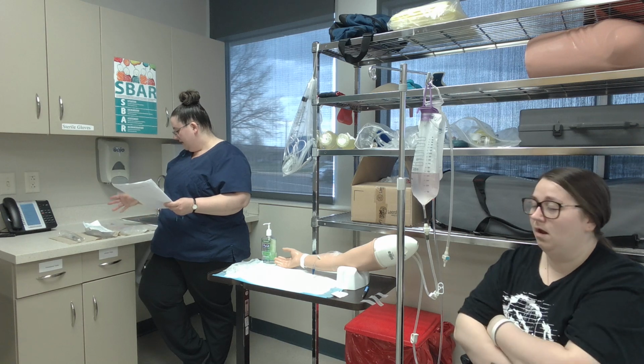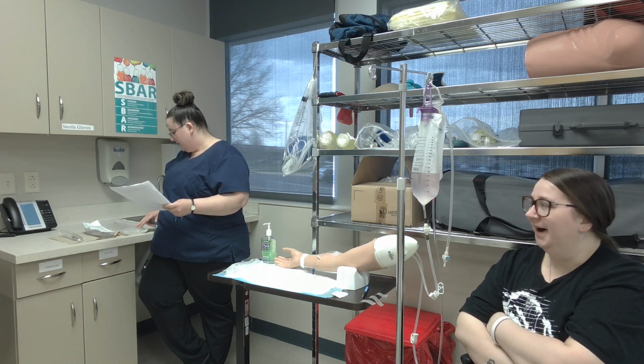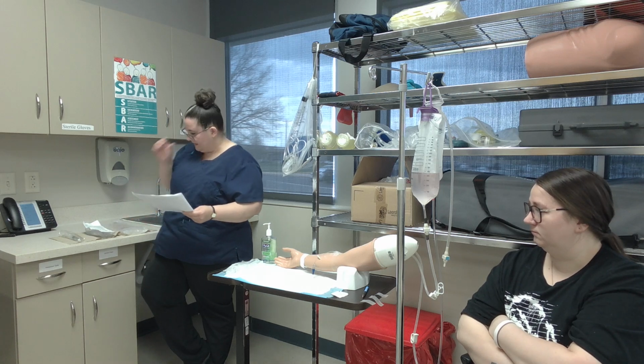Integrity of the packaging would be good, no rips or tears. Expiration is January of 26.